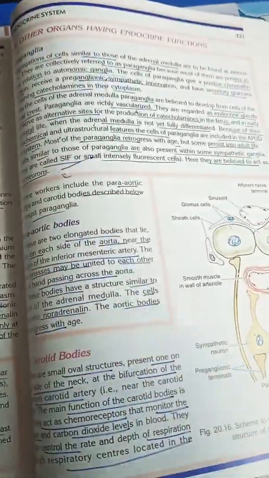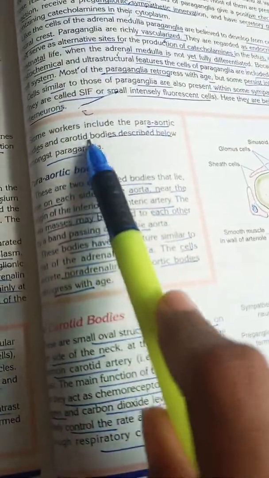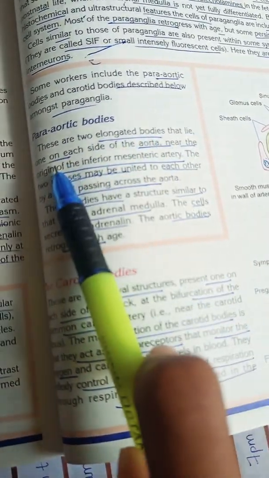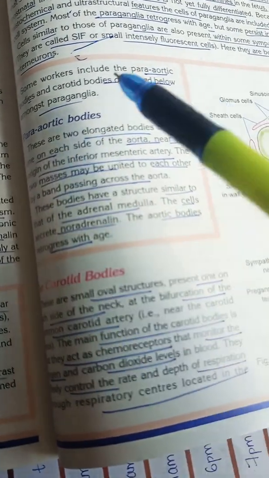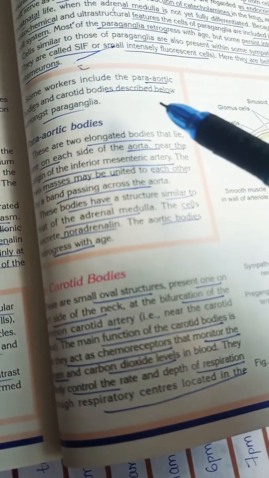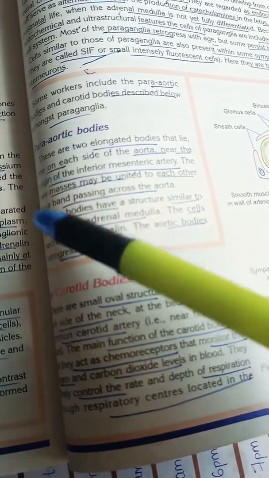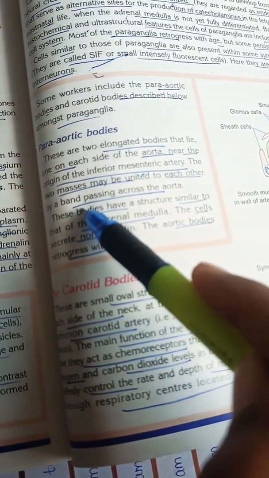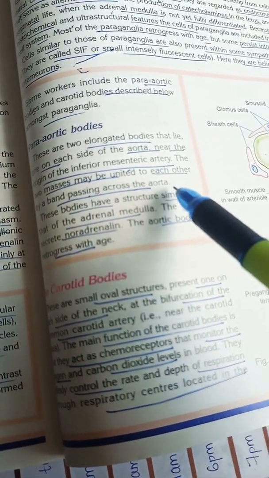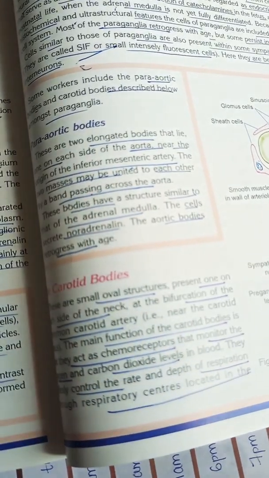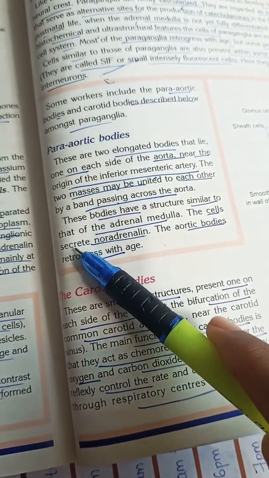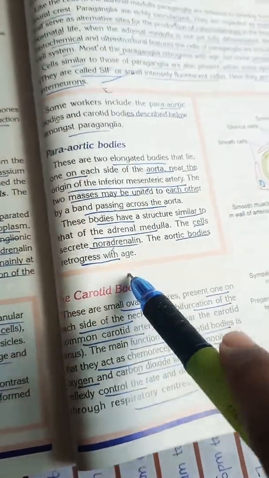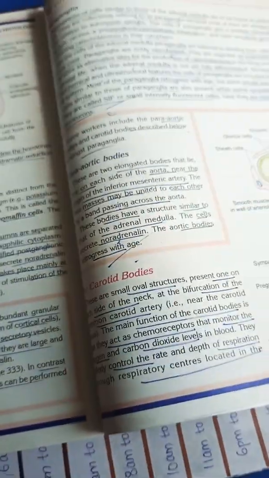Now para-aortic bodies and carotid bodies are also sometimes included in the paraganglia. Let us see what these are. Para-aortic bodies are two elongated bodies present on each side of the aorta near the origin of the inferior mesenteric artery. You know the inferior mesenteric artery comes from the aorta. At that site the para-aortic body is present, as two masses that may be united to each other or separate. If they are united, they are connected by a band passing across the aorta. These bodies have a structure similar to that of the adrenal medulla and the cells secrete noradrenaline. Like the medulla, they secrete noradrenaline, and the para-aortic bodies also retrogress with age.